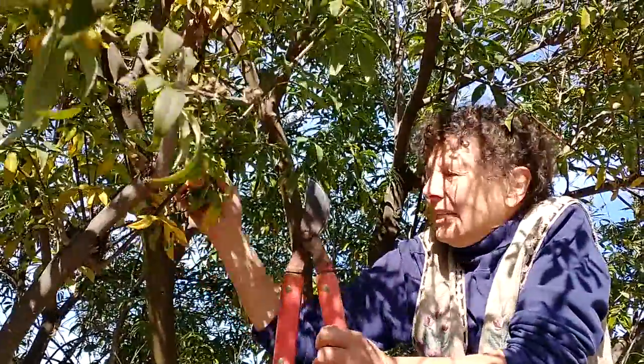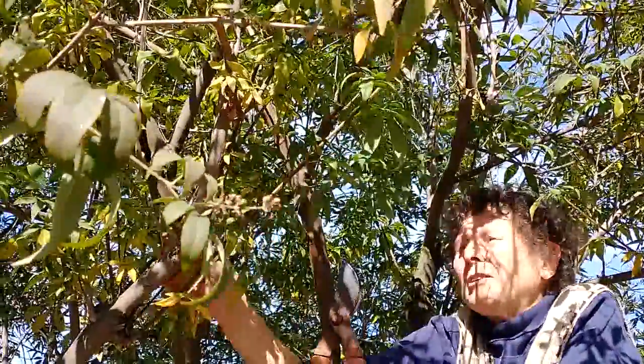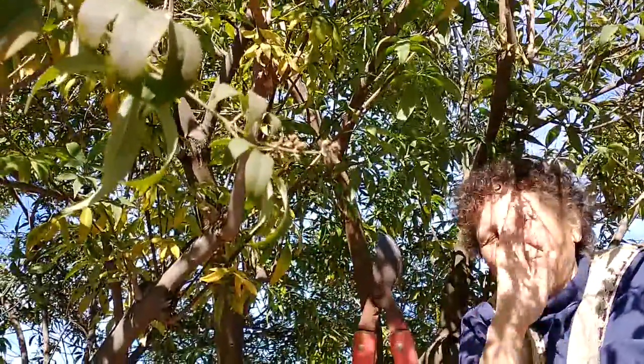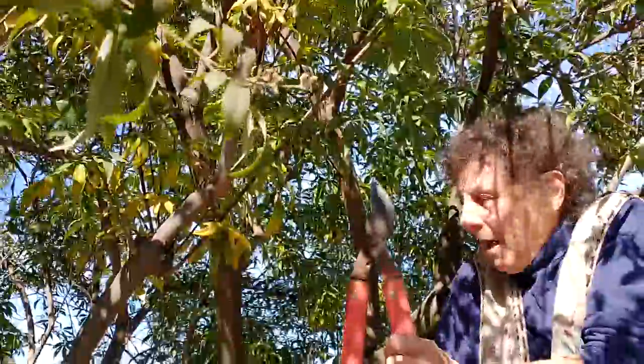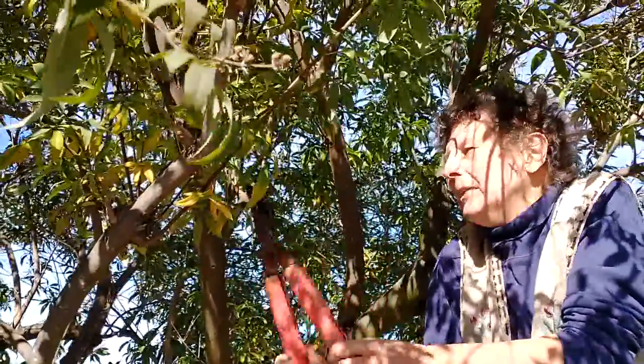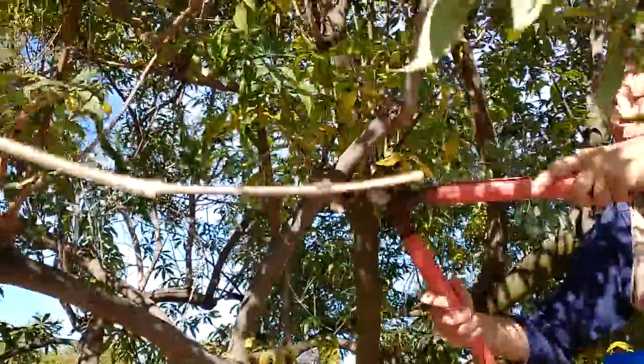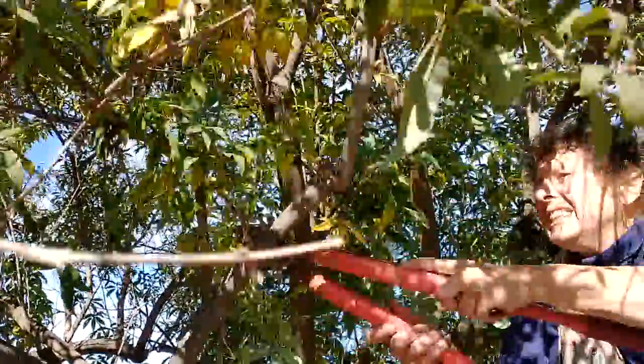So as you can see, the sucker growth goes directly up in the air. Scratch that. Sucker is on the bottom, water spouts. Think of a fountain going directly up. So I'm going to take out these fountains because we don't want that in this tree.